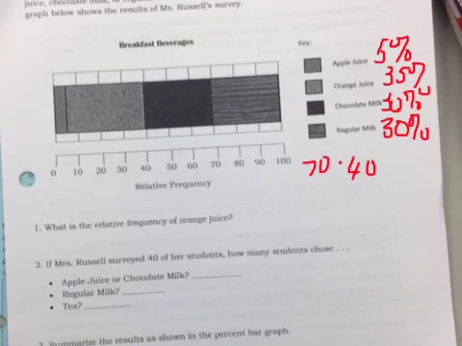What is the relative frequency of orange juice? Okay, so we would say it is 35% of the students chose orange juice.